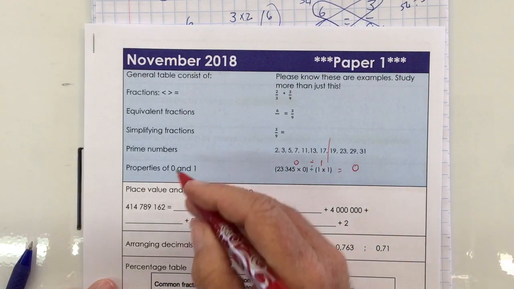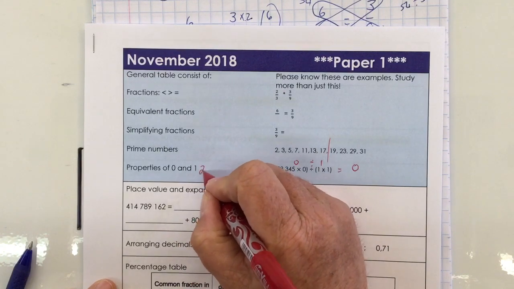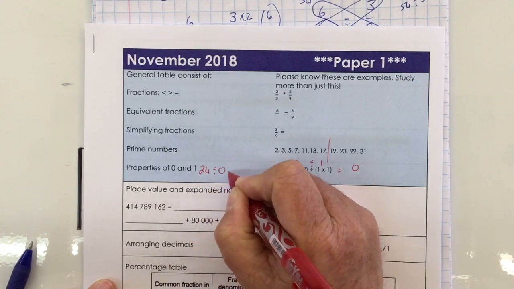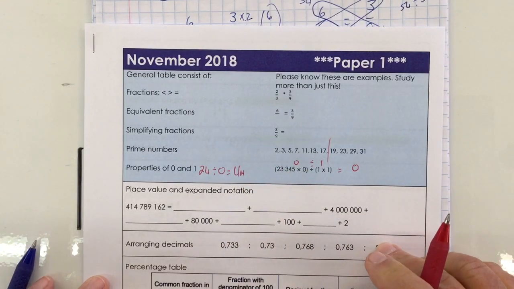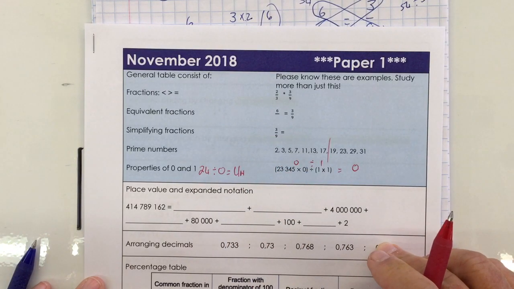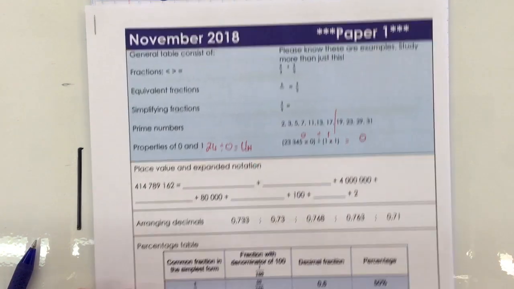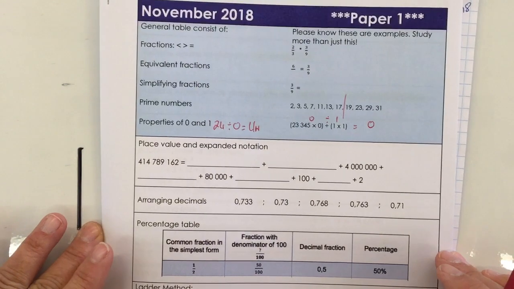Remember, the only time it is undefined is if I've got 24 divided by 0. That is undefined. Okay, everything else will be 0. So look at them. They're nice, tricky little questions. Can you see this next one quite clearly?